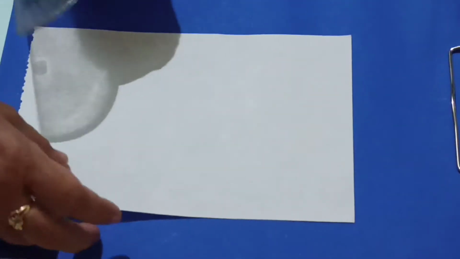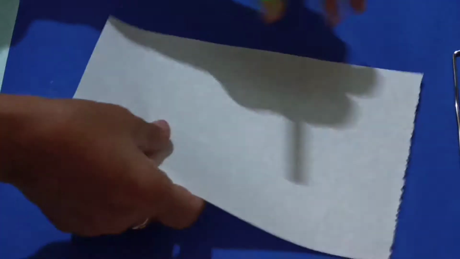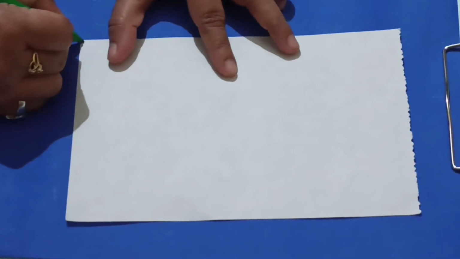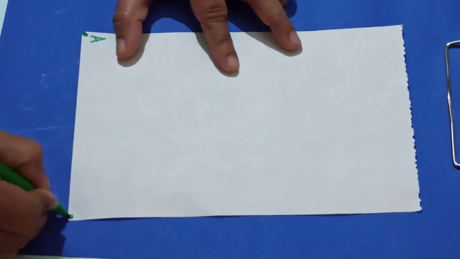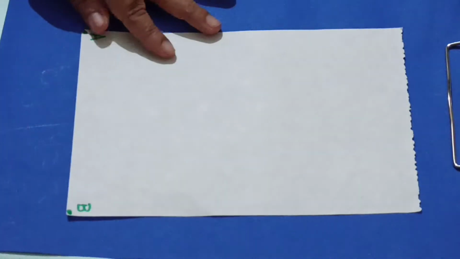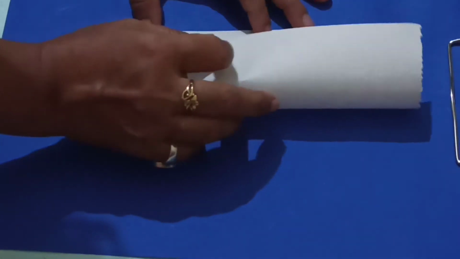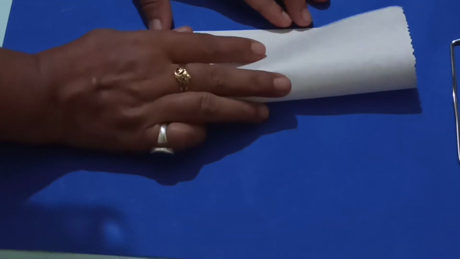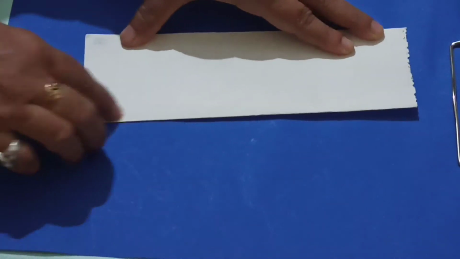Take a rectangular paper. Okay, this is a rectangular paper. Mark 2 points. Let this point be A and this point be B. And let's fold the paper from the middle so that point A overlaps on point B. And let me make a crease over here.